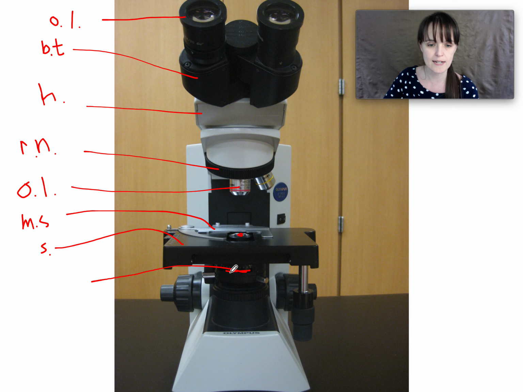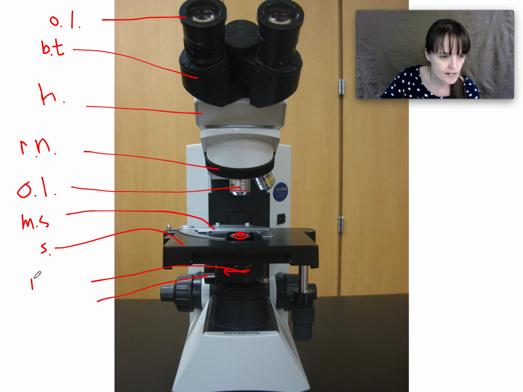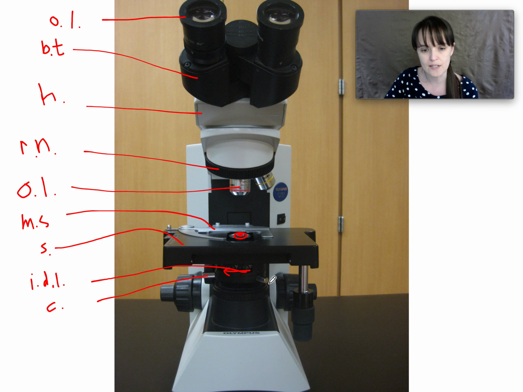And then you slide this open, and then that opens that aperture, and then you have a larger circle of light. It affects the focus. And so that's the iris diaphragm lever. And then that's the knob for the condenser. These both are knobs for the condenser. The condenser is inside there. The iris diaphragm is inside. You can't see it, but you control it with a little plastic lever. The condenser knobs are silver.